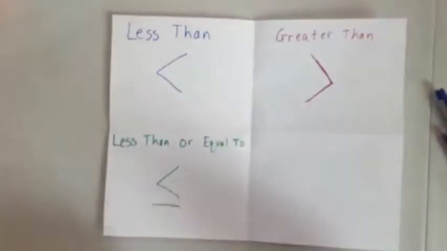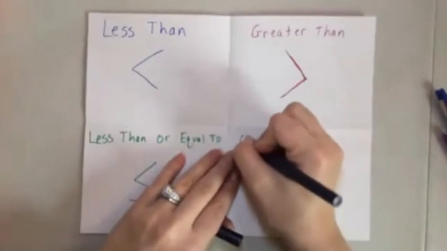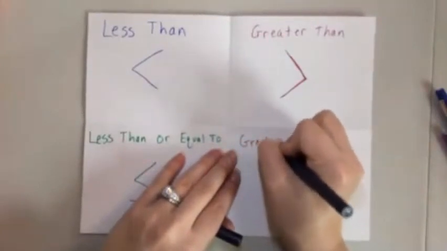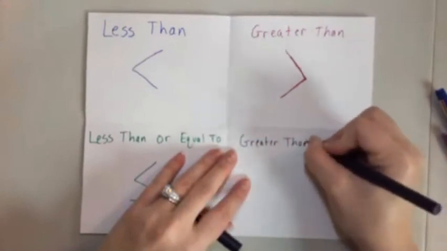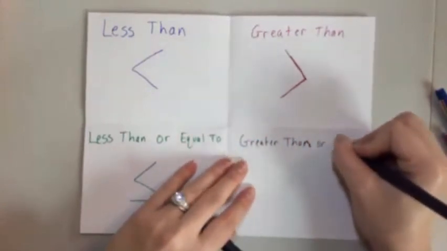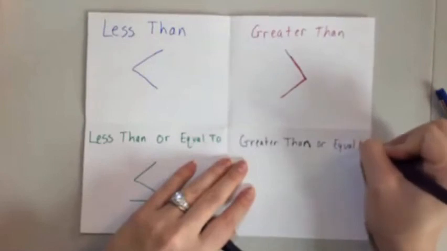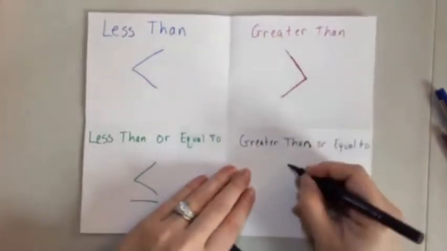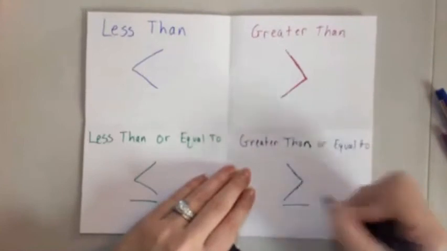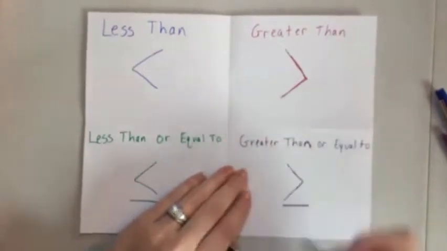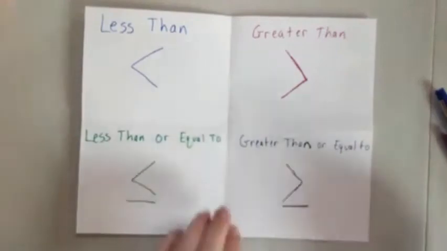And then last but not least, I'm going to draw greater than or equal to, and I'm going to draw the same symbol, darken that up a bit, with a line underneath. All right, now let's flip to the other side.